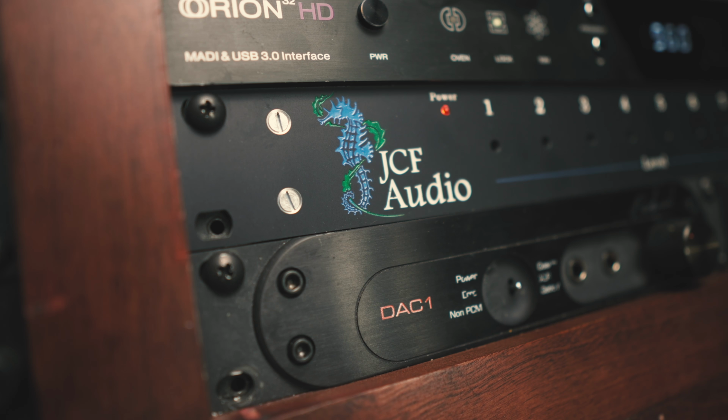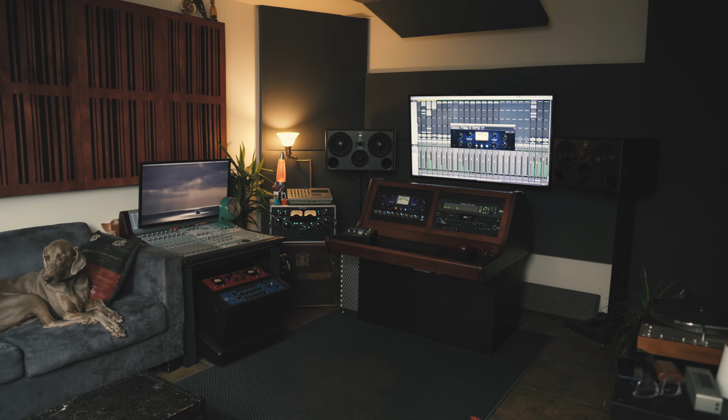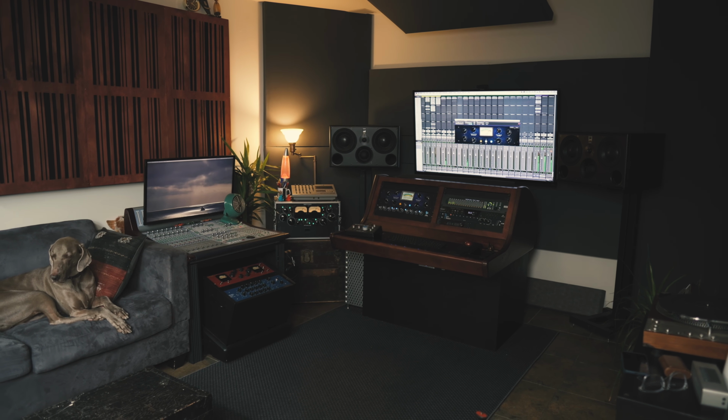And for monitoring, I use this Benchmark deck, and I started using this right after seeing it at the Mastering Lab years ago. It's a phenomenal deck that's been around for many years, and it's pretty special. I like to use this for going directly into my monitors and using the monitor leveler without having to use a monitor controller, once again skipping a patch.